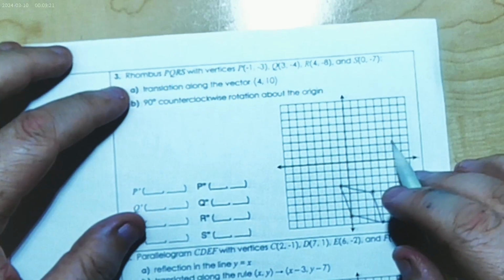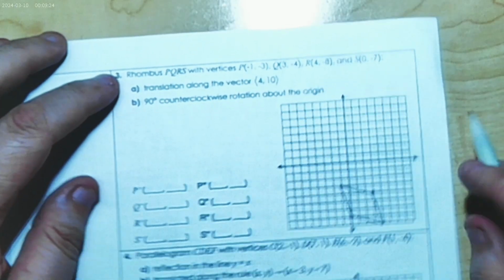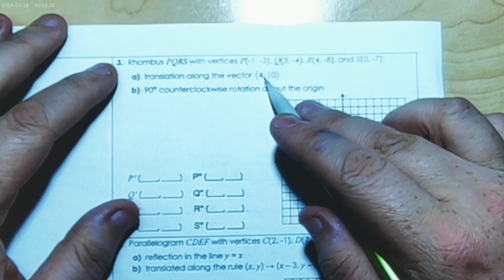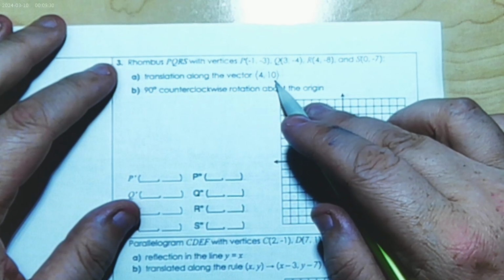All right. Translation along the vector 4, 10. So what that means is I'm moving it to the right 4 spaces, and then I'm moving it up 10 spaces.